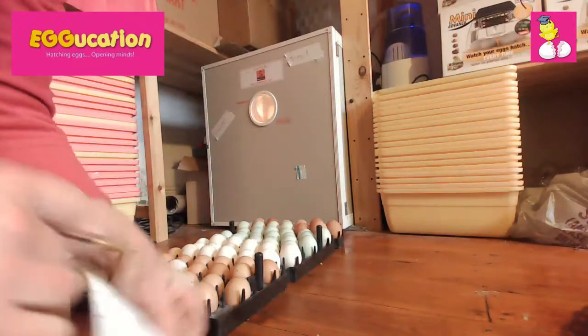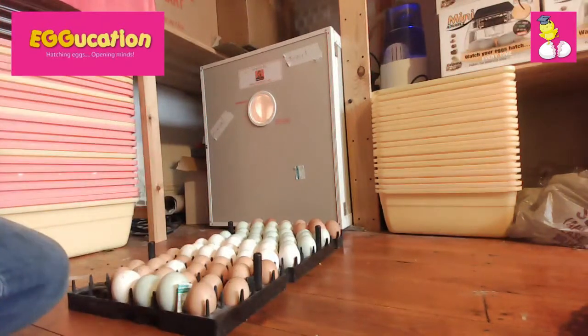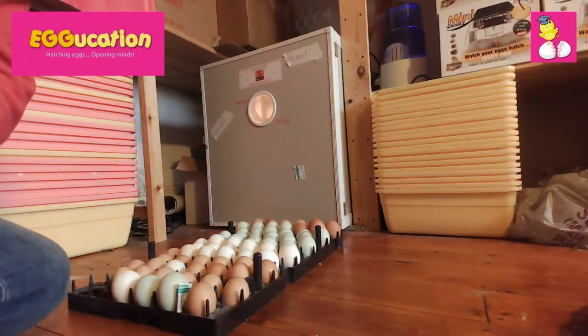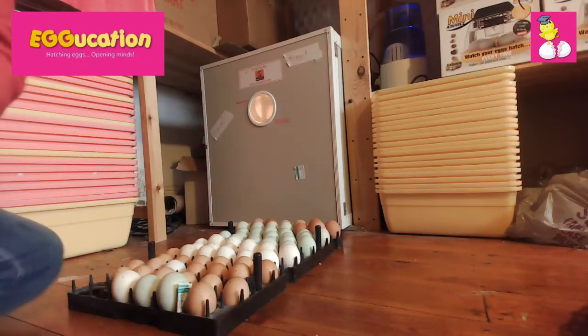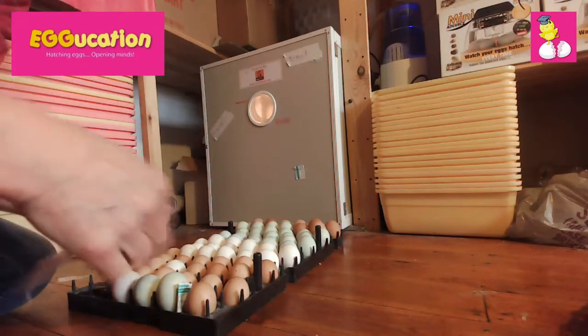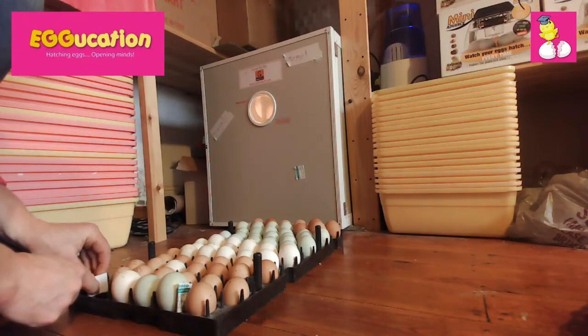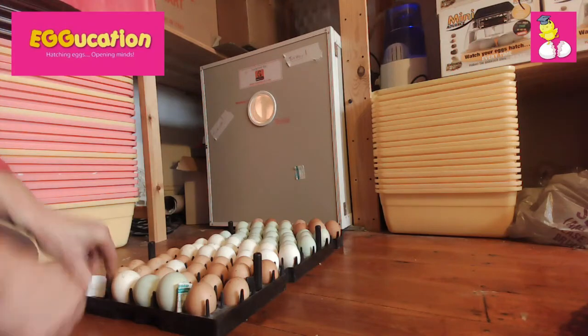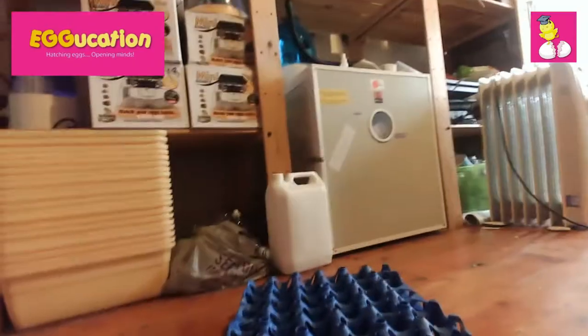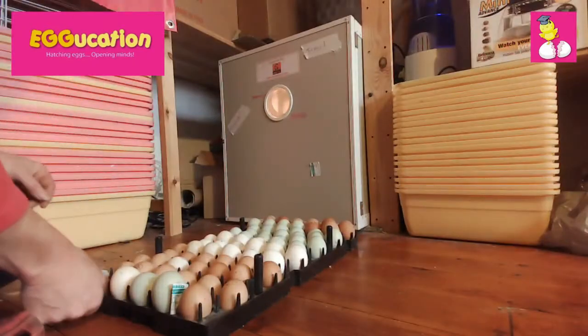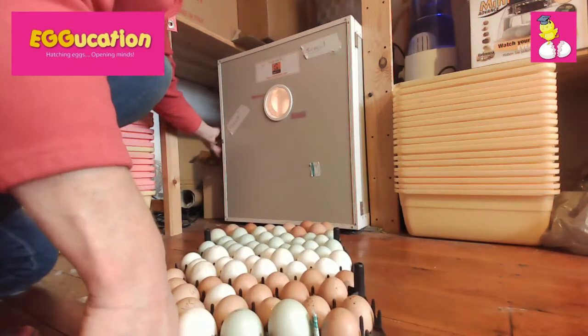Because I'm quite busy, I have to write myself notes. So today is Wednesday, 20th Jan. Just rip myself a little sticker. And that goes on the tray, so I know when I set those eggs. Otherwise it's very easy, because there's another cabinet there. It's very easy with all these eggs going in to lose track of what's due when.